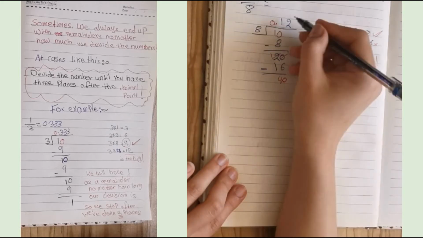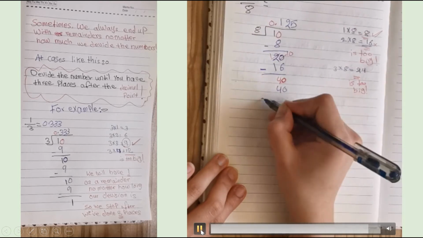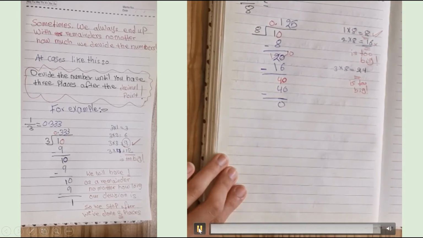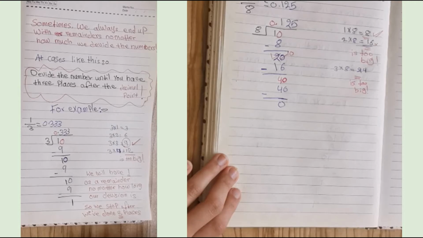40 is in the multiples of 8. Can you guess what number, if we multiply it by 8, we get 40? You guessed right, 5. 5 times 8 is 40. We subtract it and we get 0. Our work is complete. So 1 out of 8 equals 0.125. That's why it is very important to keep dividing until we have 3 places after the decimal point, because if we had just stopped right here, our answer would have been wrong.